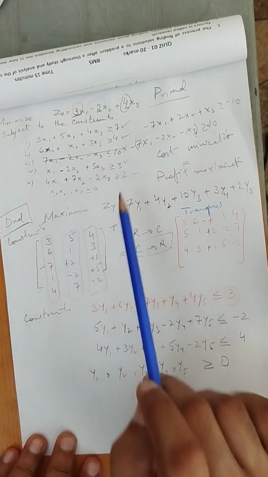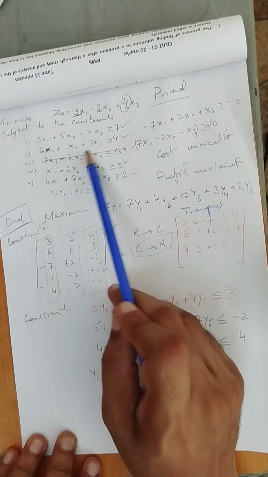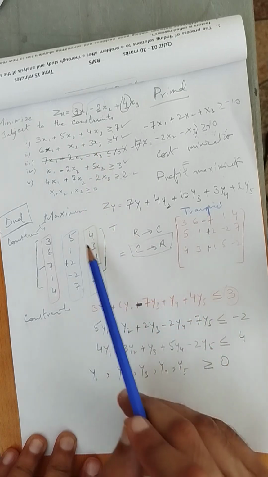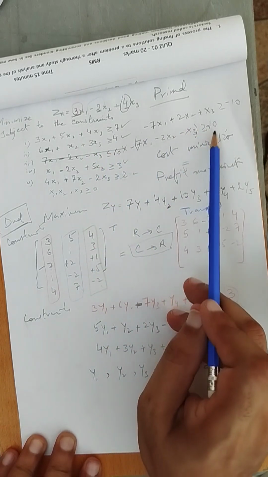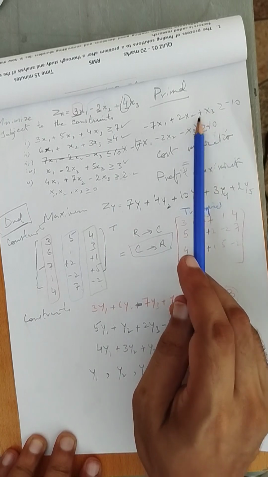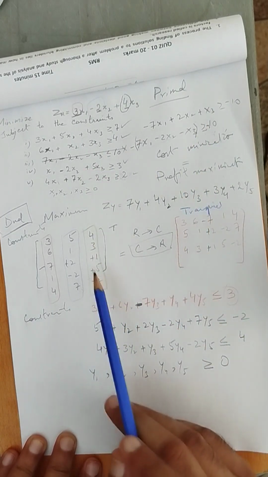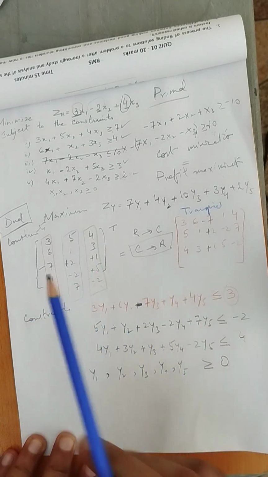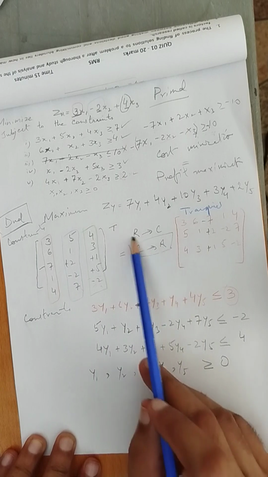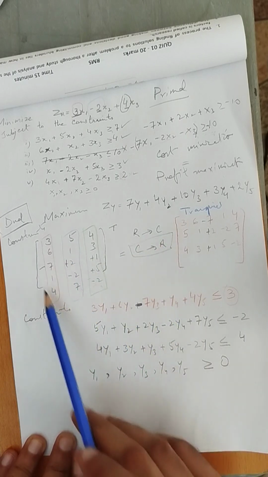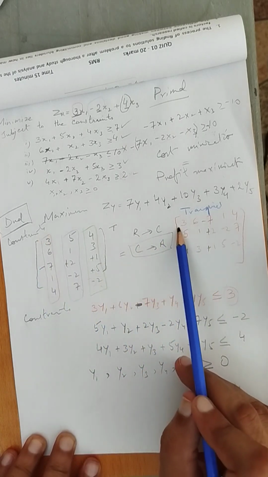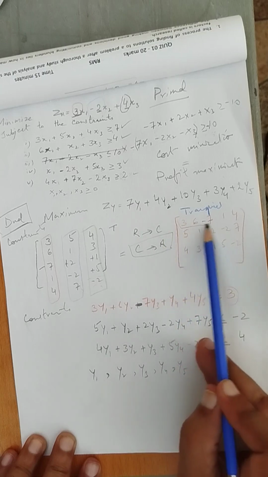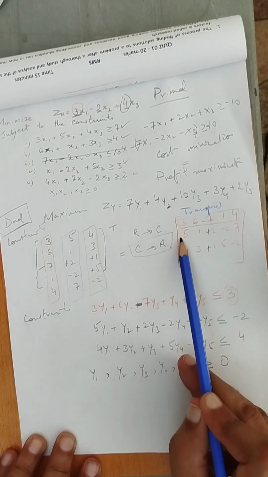The last one, 4 plus 3 plus 1 plus 5 minus 2. So it was transposed. We know that transpose means column to row or row to column. So we took all the columns and converted them into rows. You see these are the rows over here.